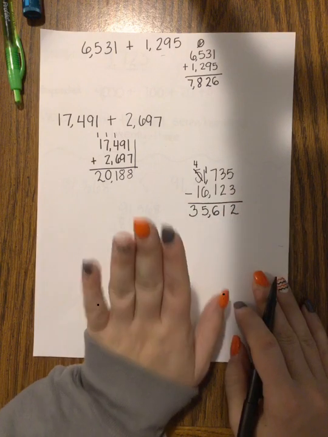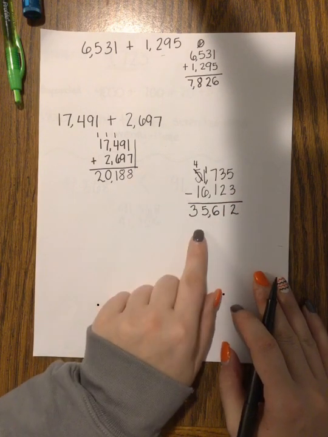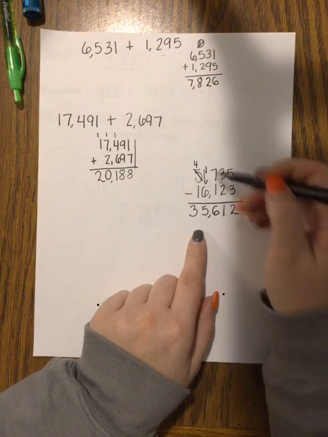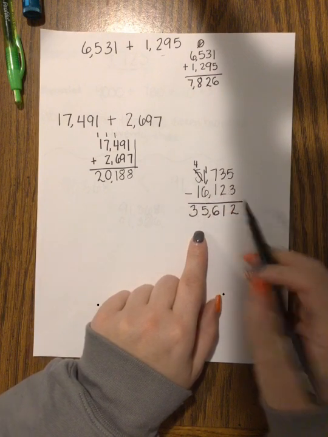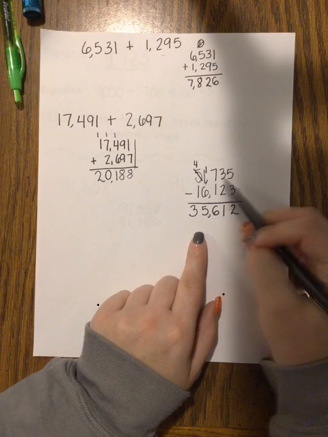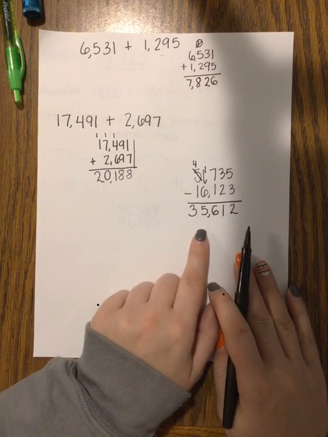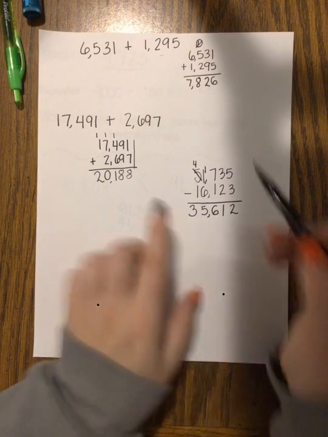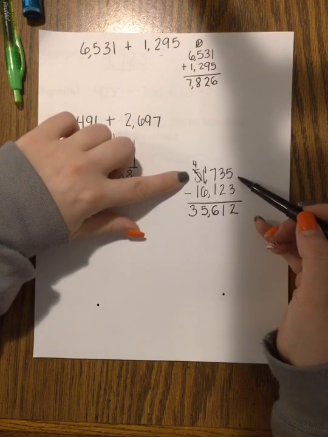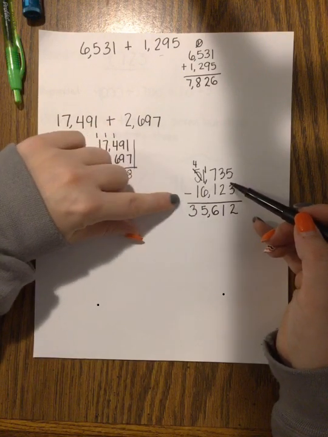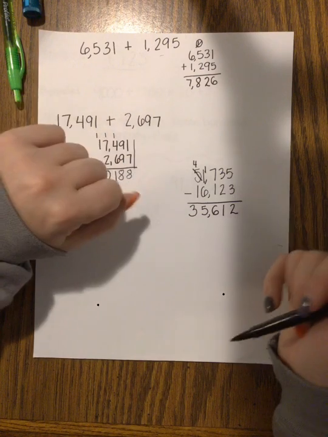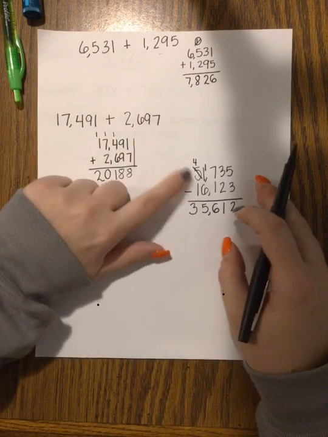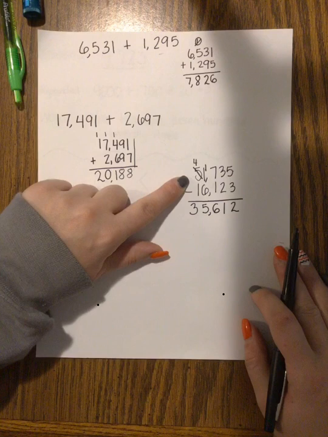Now a couple tips to make sure you don't make simple mistakes. Make sure that you truly subtract on every problem. Sometimes I see kids start off subtracting and then they end up adding. So always double check that. And then always make sure that your bigger number is on top, because we can't subtract a number from something if it's bigger than what we have to give. So always make sure your bigger number is on the top when you are subtracting.